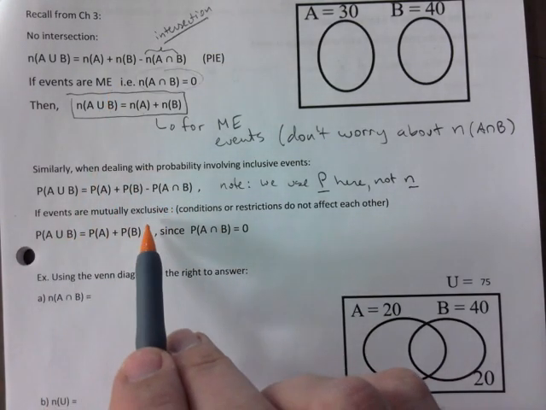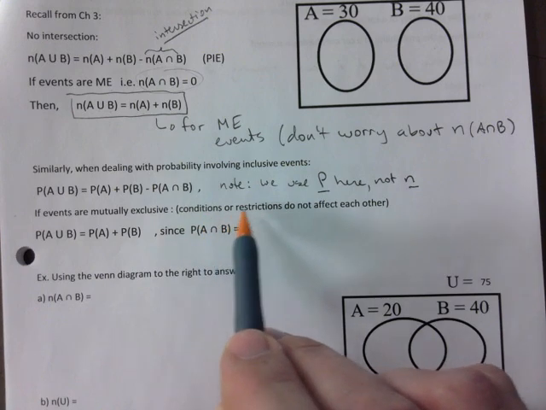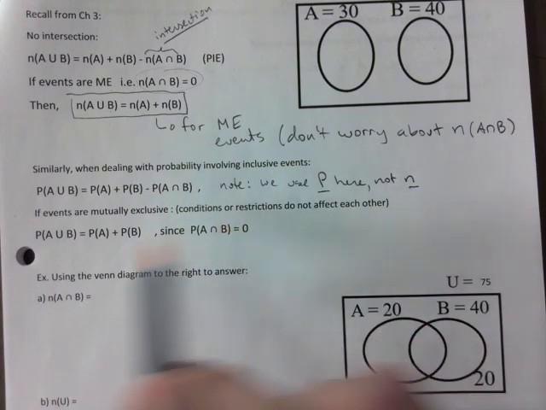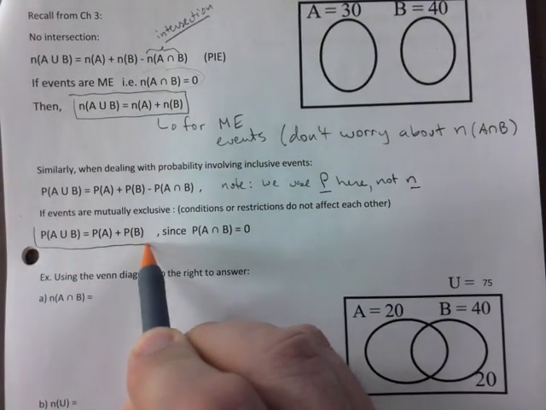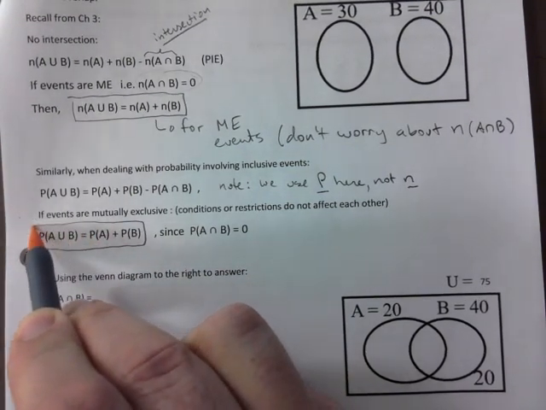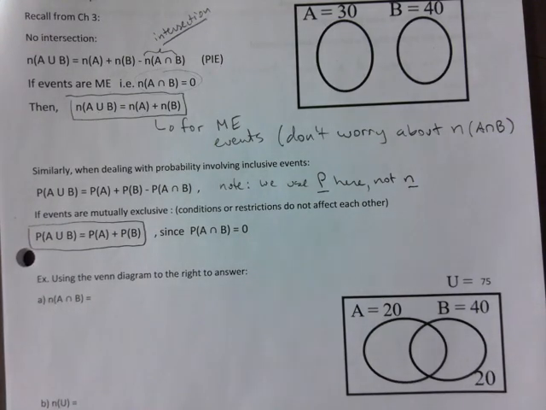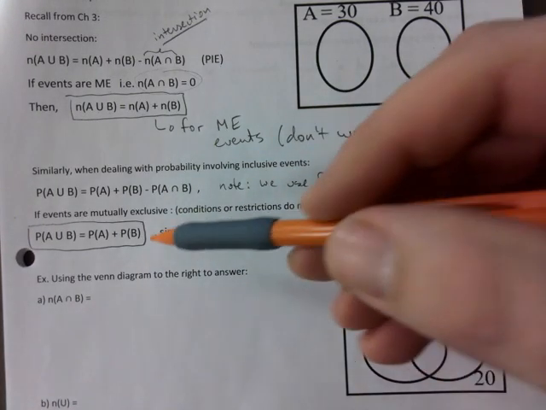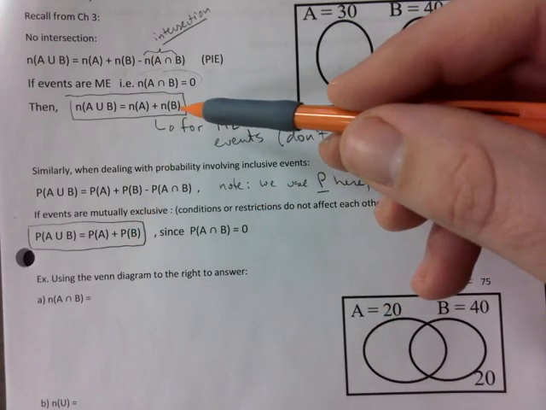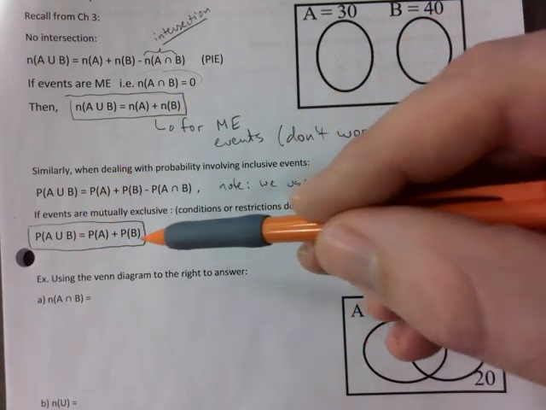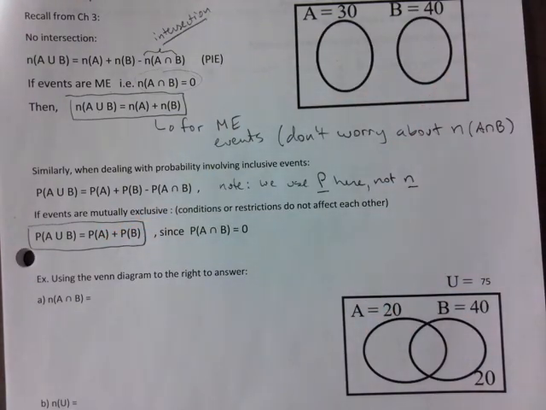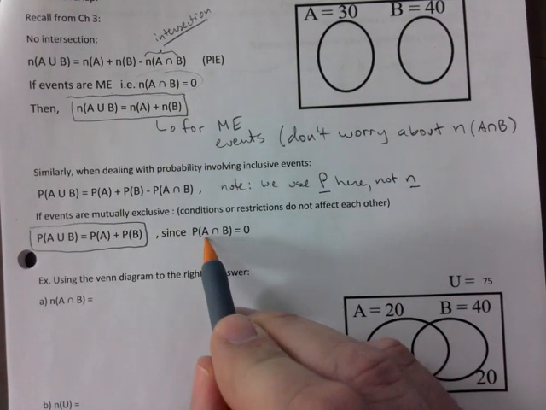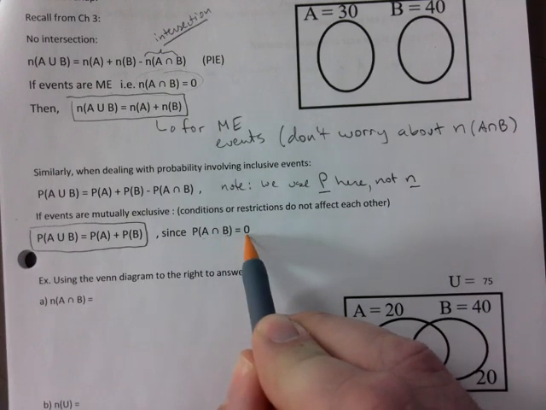If events are mutually exclusive, conditions or restrictions do not affect each other, we just have this one here. And so they're very much the same, guys. It's just transferring it over to this unit where everything is about probability. Everything has a fraction, decimal or percent. And we know that probability of both happening is 0. That's when we know events are mutually exclusive.